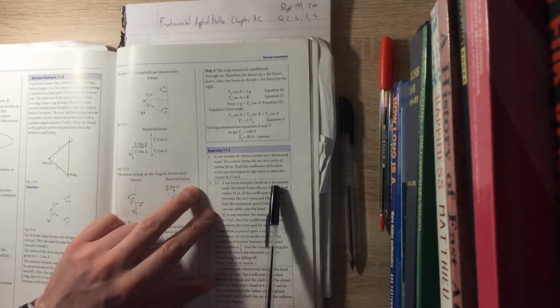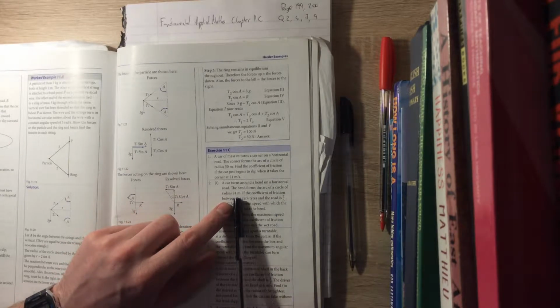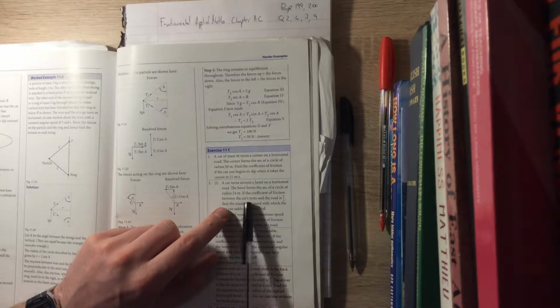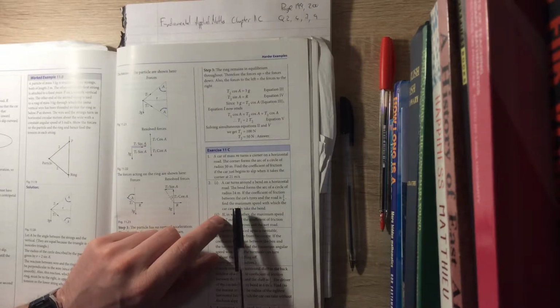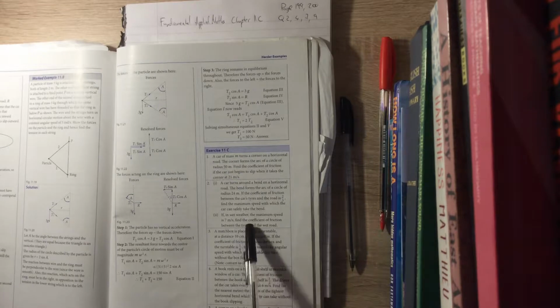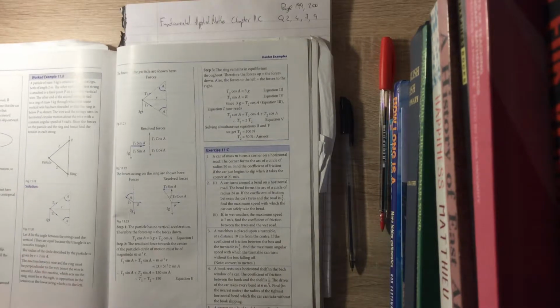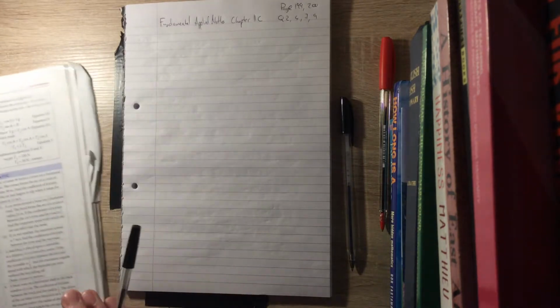Car turns around a bend on a horizontal road. The bend forms an arc of a circle of radius 24 meters. If the coefficient of friction between the car's tires and the road is 2/3, find the maximum speed with which the car can safely take the bend. And part 2, in wet weather, the maximum speed is 7. Find the coefficient of friction between the tires and the wet road. So let's set up question 1 there.